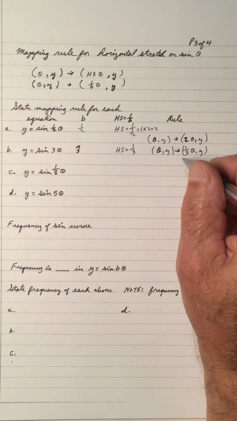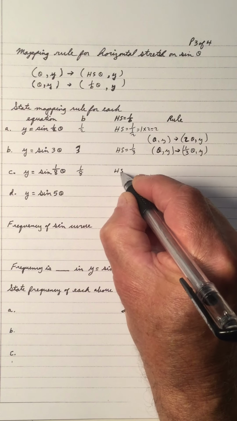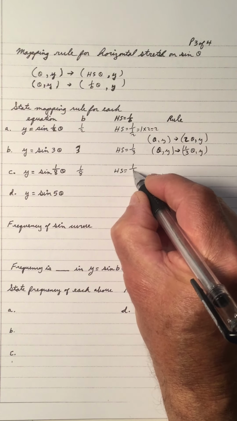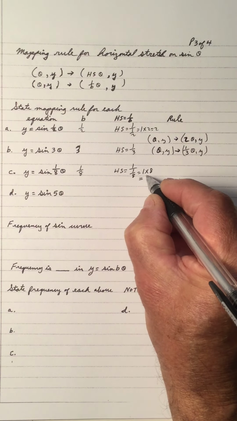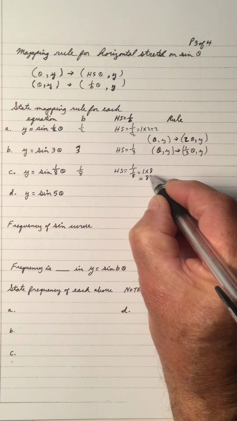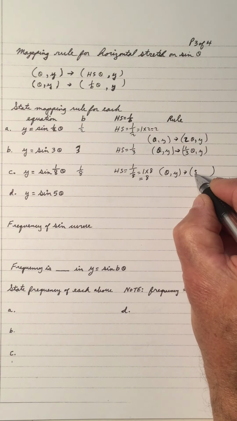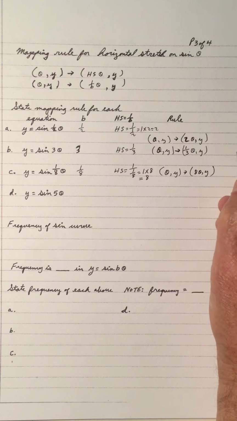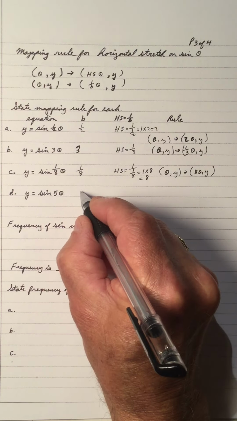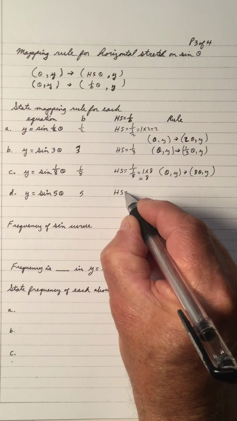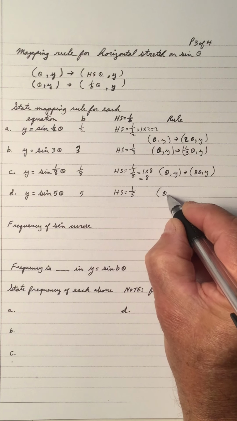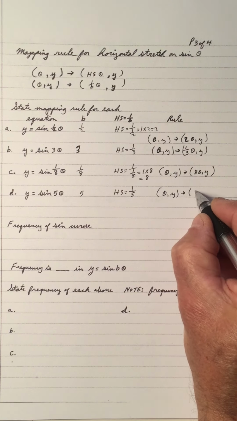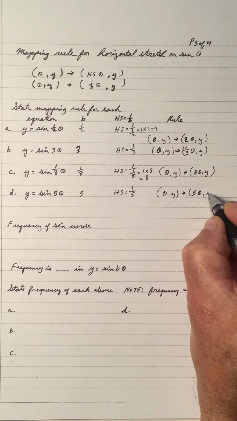And b is 1/8. So the horizontal stretch is 1 divided by 1/8, and that's 1 times 8. The horizontal stretch is 8. So we have theta comma y map to 8 theta comma y. And again, b is 5. The horizontal stretch is the reciprocal, which is 1/5. So the mapping rule is theta comma y to 5 theta comma y.